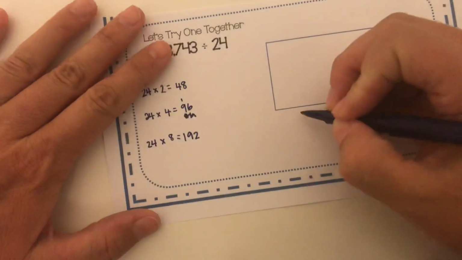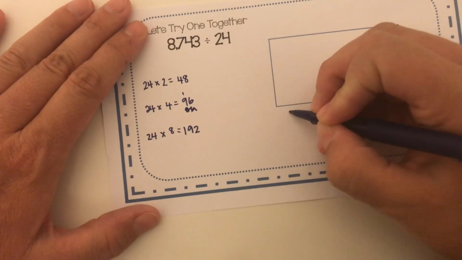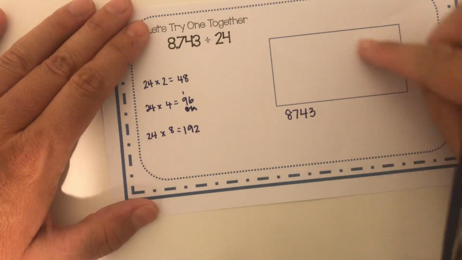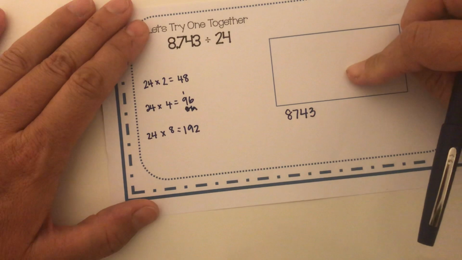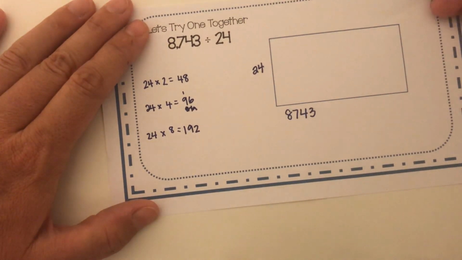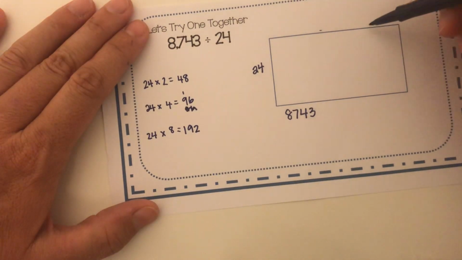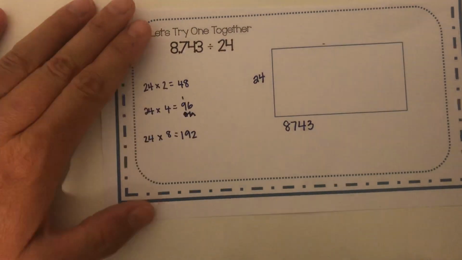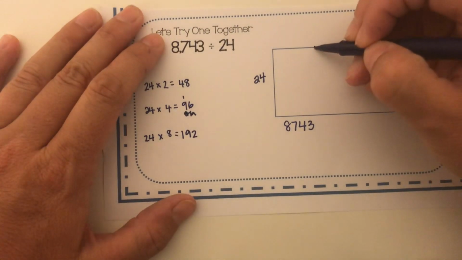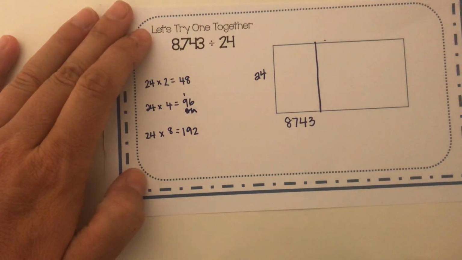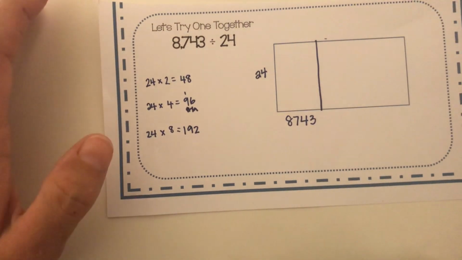So what I like to do is I'm going to use the bottom of my rectangle and write the number 8,743. This number represents the total area of the rectangle, and the 24 represents the length. I know that length times width is the area, so we're going to look at partial quotients until we get the entire area of the rectangle filled up. So I'm going to go ahead and draw a line, and I want to use the largest possible chunk that I can take.